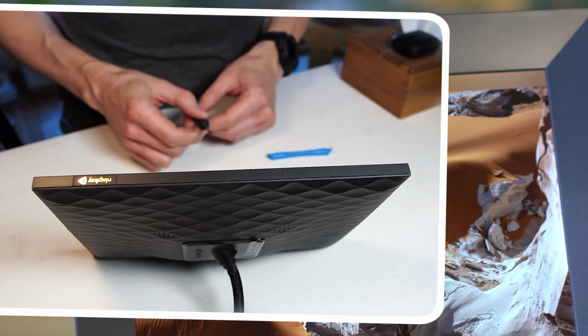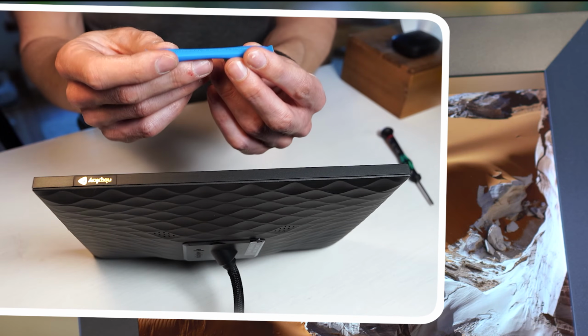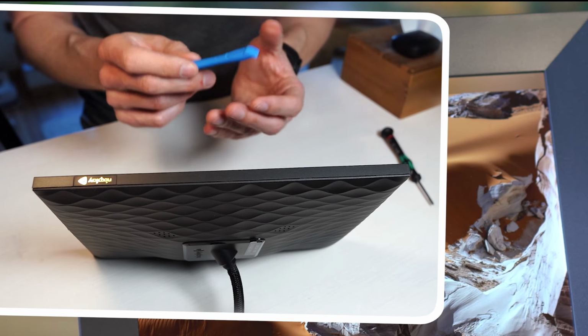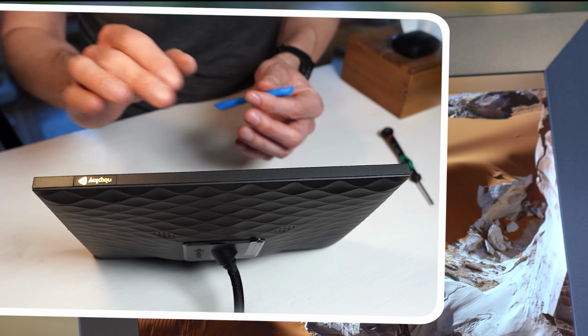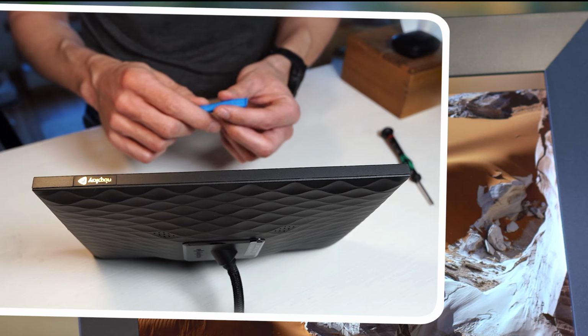Okay, so this is the frame that I hadn't opened before. I'm gonna open it now. And what you need is basically an opening tool. I mean, you could use a screwdriver, but I would absolutely recommend against it because normally you leave scratches on the frame, and that's not what you want to do with a frame that was already very expensive.